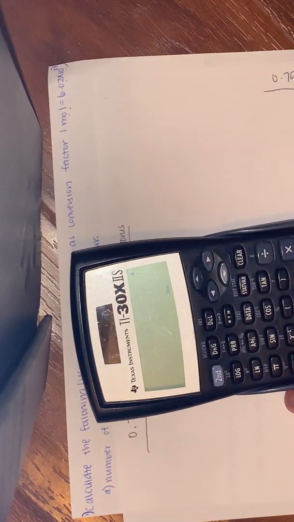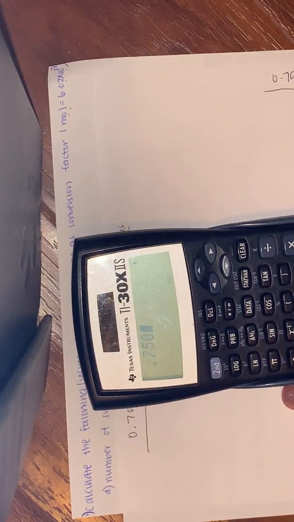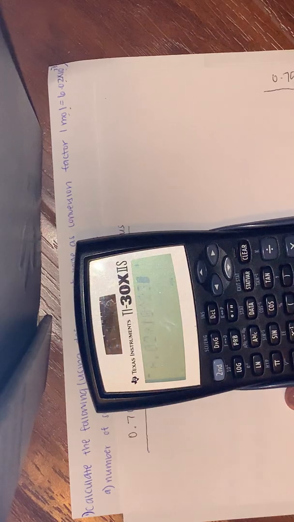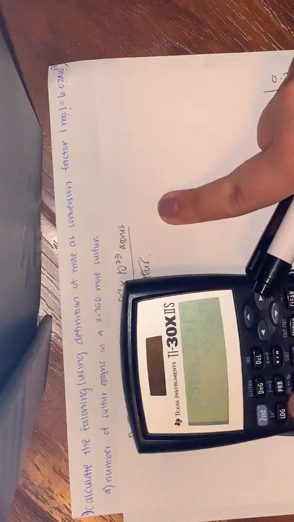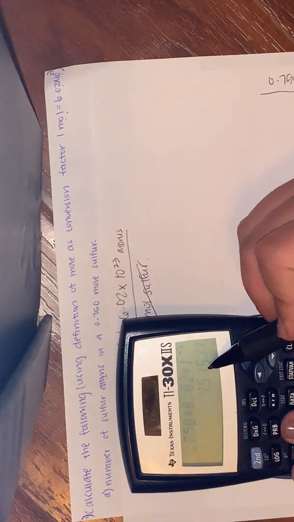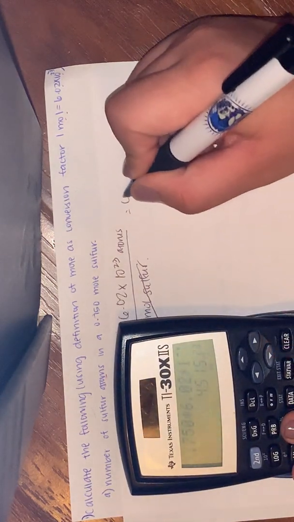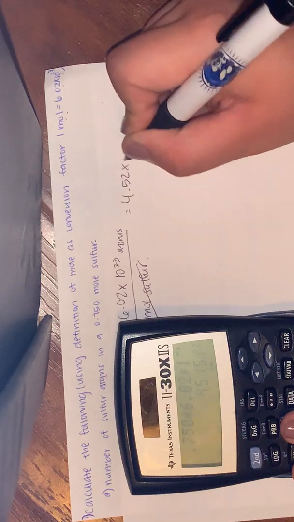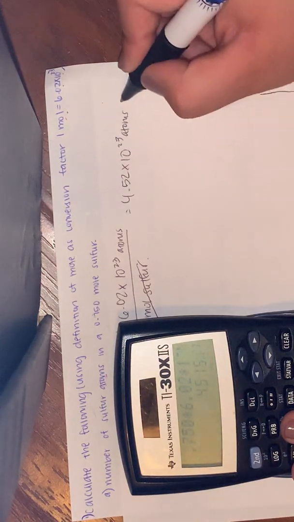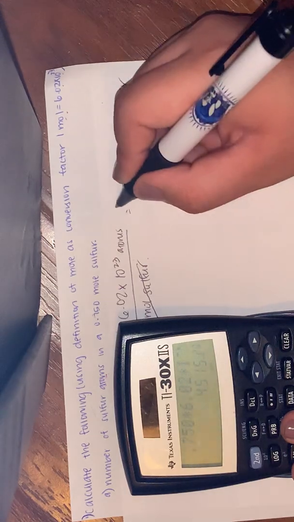So when you plug that in, you do 0.750 times 6.02 times 10 to the 23rd, and you get 4.5, and round that to 4.52 times 10 to the 23rd atoms of sulfur. And that's the answer.